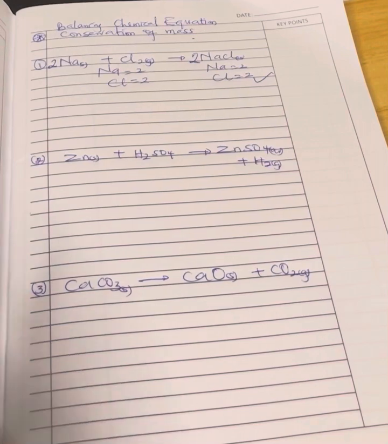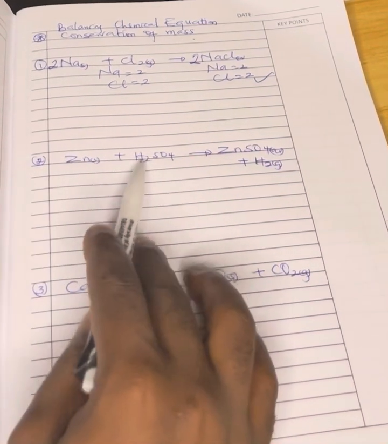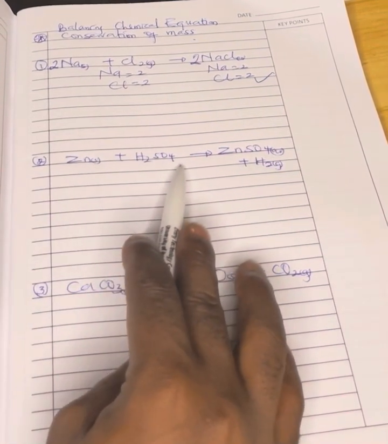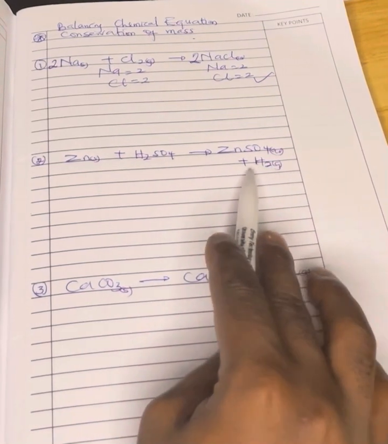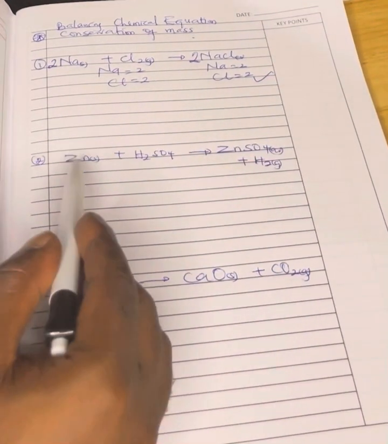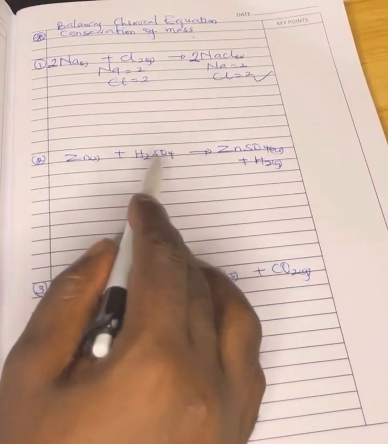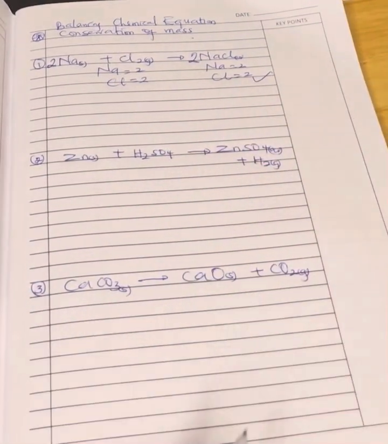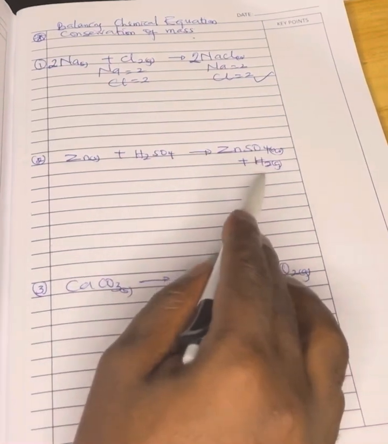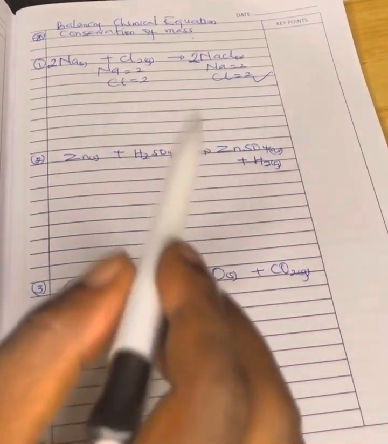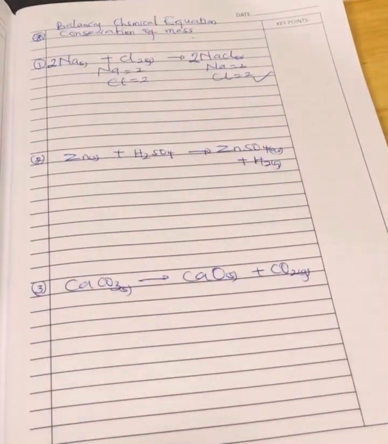Very easy. Now, zinc reacts with H2SO4 to give zinc sulfate and hydrogen gas. Zinc here is 1. Zinc here is 1. No problem. SO4, no problem. H2, no problem. That means this is a balanced equation.